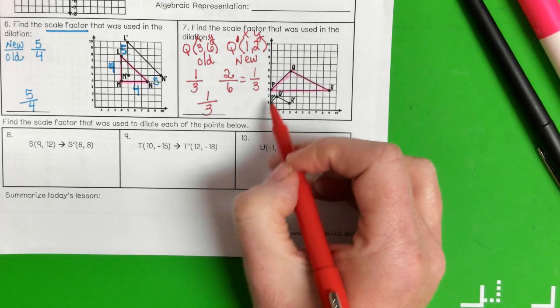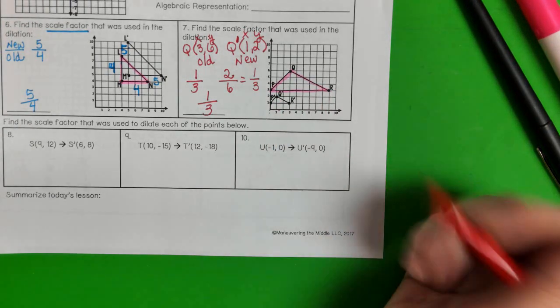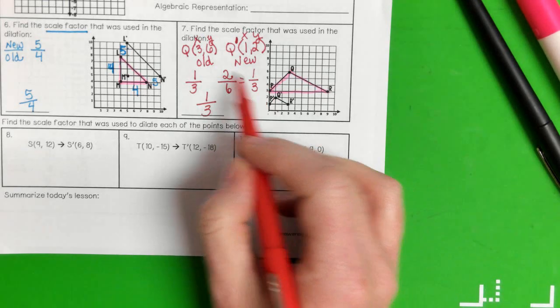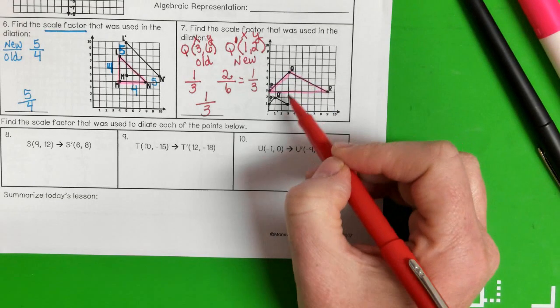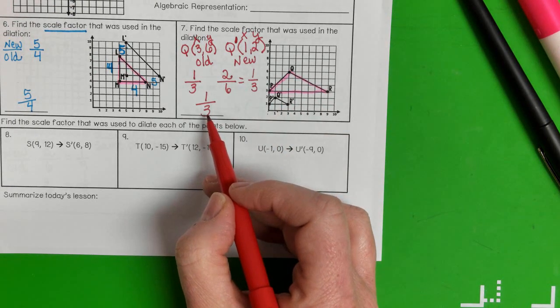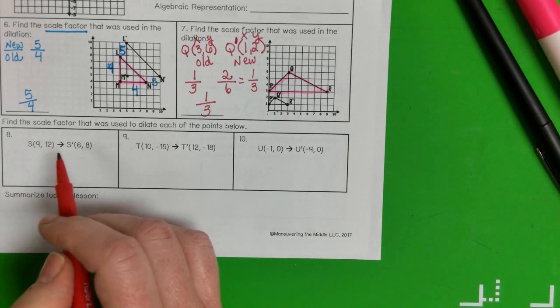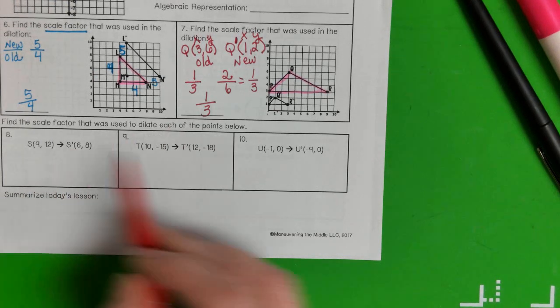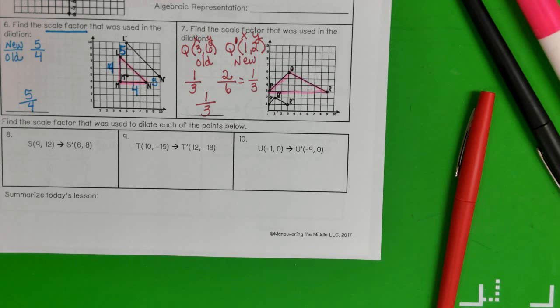Now we could test that. We could do P and P prime. We could do R and R prime. But they all should result in a scale factor of 1/3. Notice our figure got smaller. So we have a scale factor less than 1. So that's a way to check yourself. Okay, now I want you to see if you can do 8, 9, and 10 on your own. And so in the next video, you're going to check your answers.